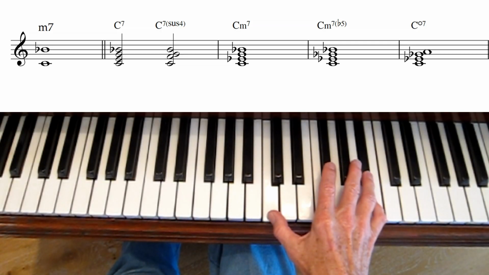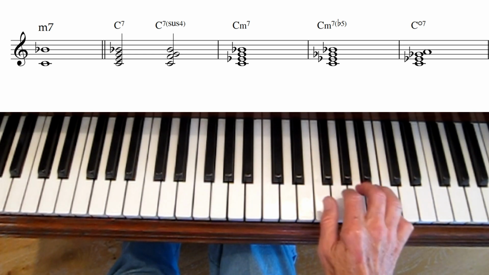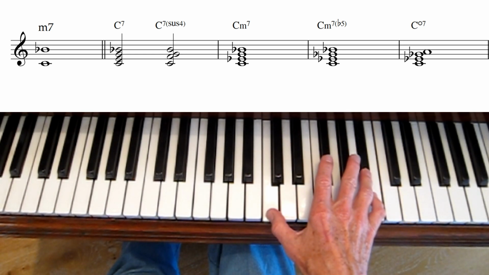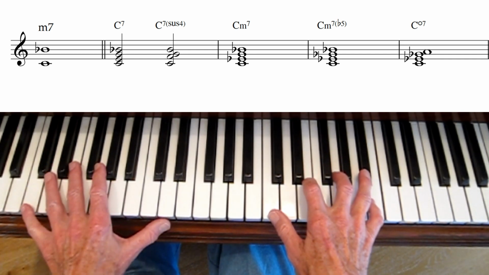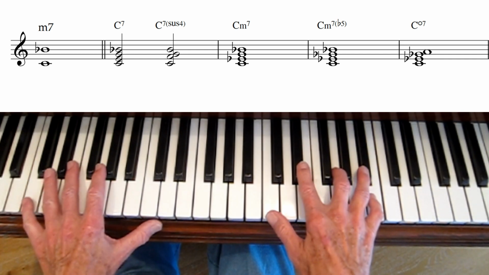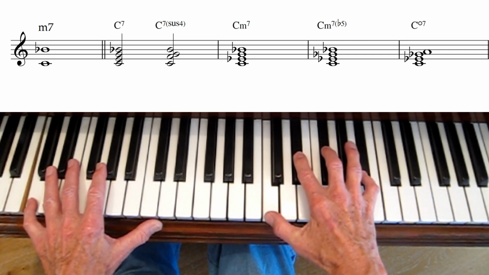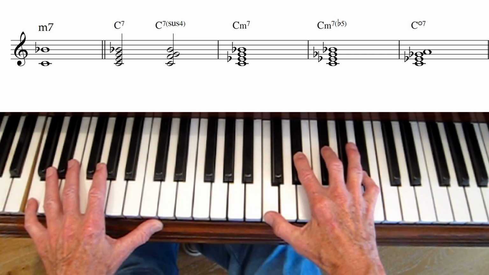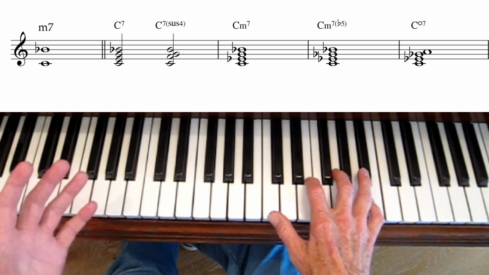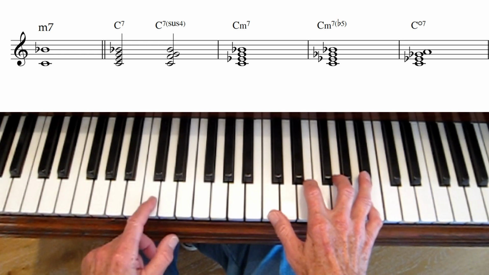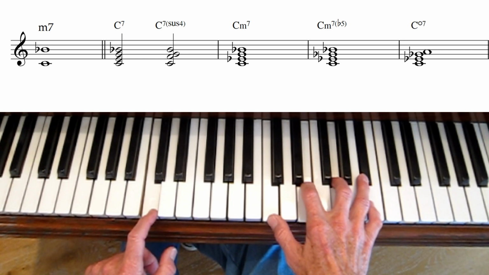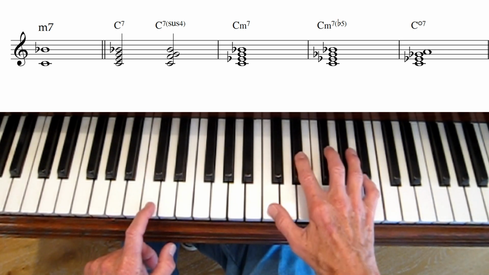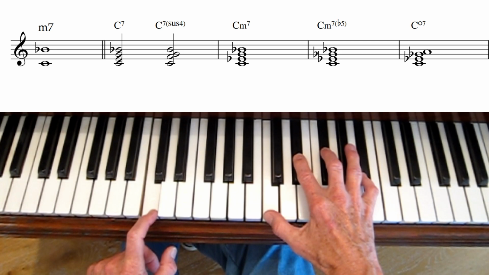Okay, now the 1, 2, 3, 4, 5, 6, 7, minor 7. This is an important one because it's used with the dominant 7th chord, with the minor 7th chord, and with the minor 7th chord flat 5, which is the half diminished. So you're going to see those chords a lot. So that's one of the chords you really want to learn right away, is the dominant 7th, the minor 7th, and the minor 7 flat 5.